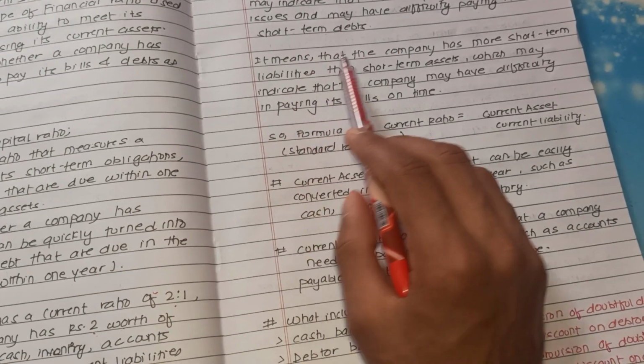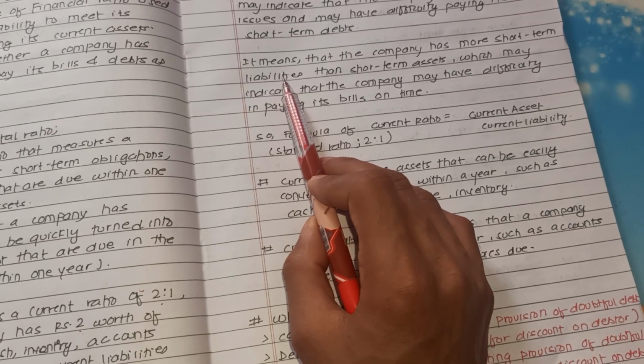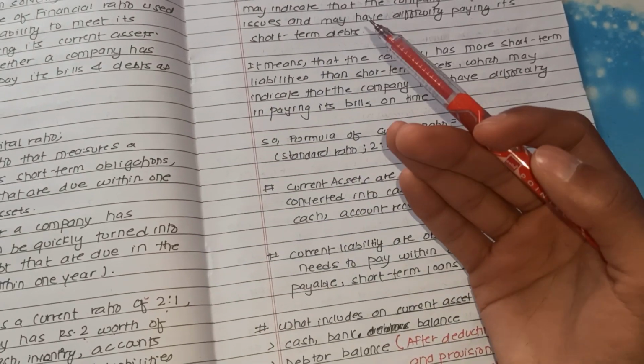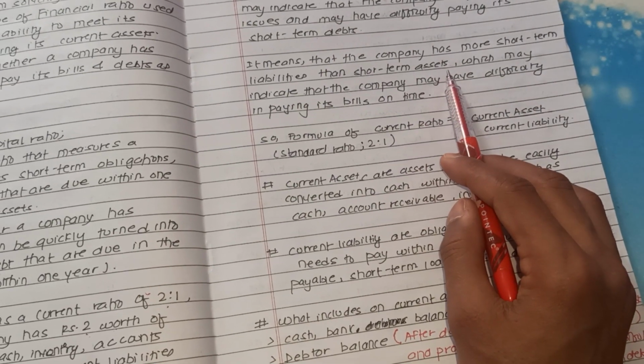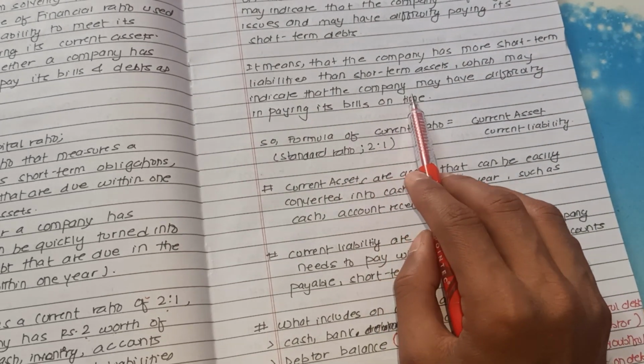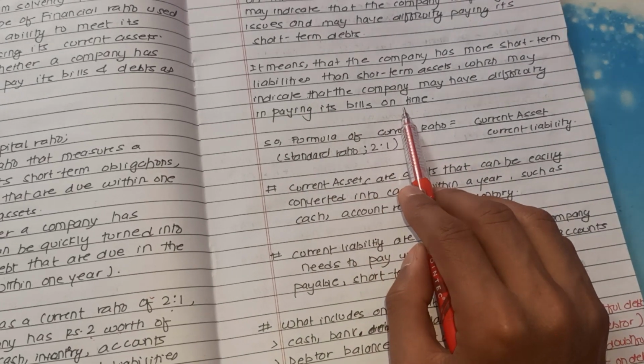It means that the company has more short-term liabilities, more debts, more bills than short-term assets, which may indicate that the company may have difficulty in paying its bills on time.